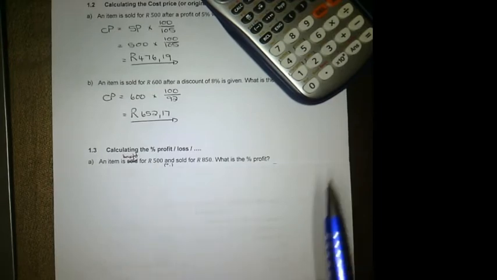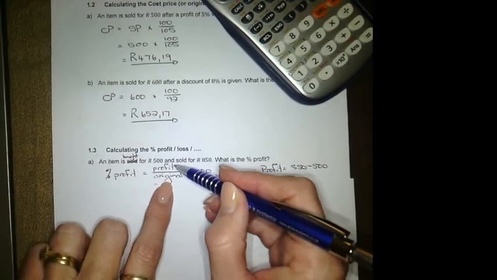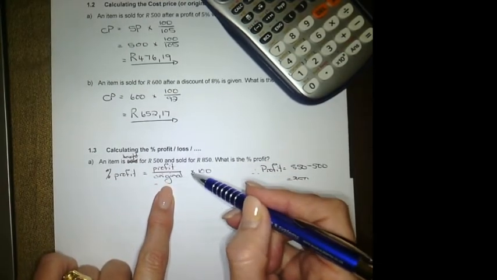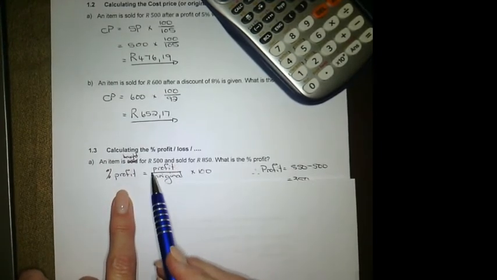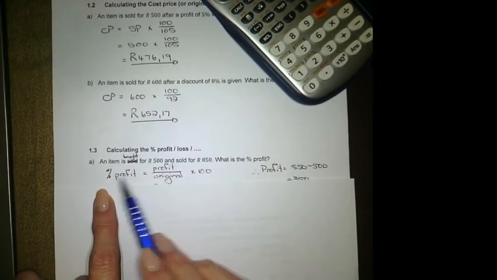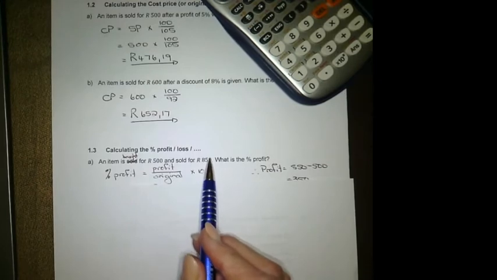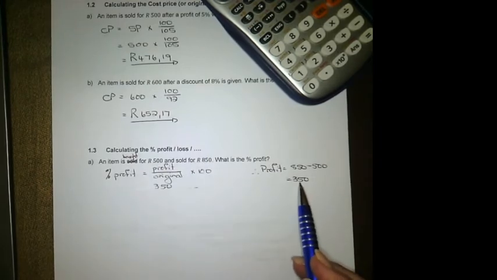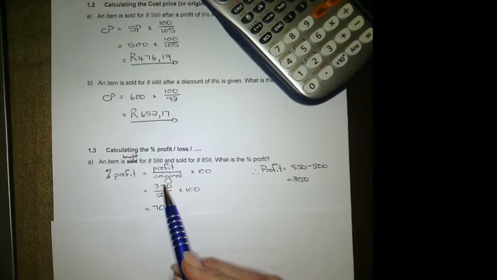So in this case, to calculate the percentage profit, I'm going to divide profit by the original one times 100. Percentage profit is profit divided by original one. That original one is the cost price. Times 100 because I want to get a percentage. Now how do I calculate the profit? The profit is the difference between these two. So 850 minus the 500 gives me 350. So now I'm going to divide the 350 by the original one, and that's the 500 Rand.